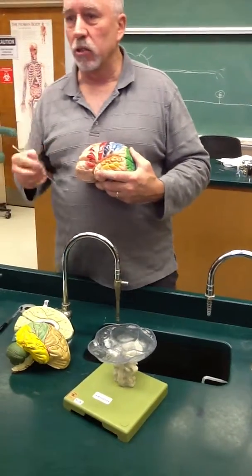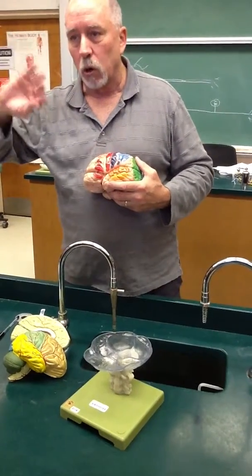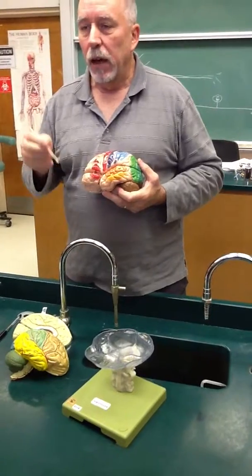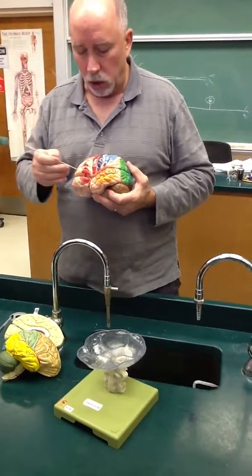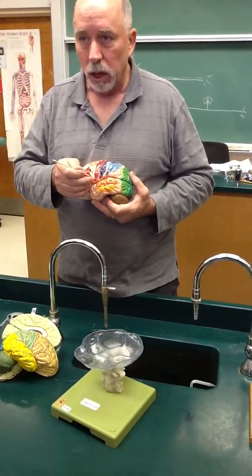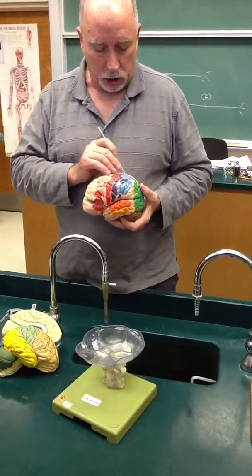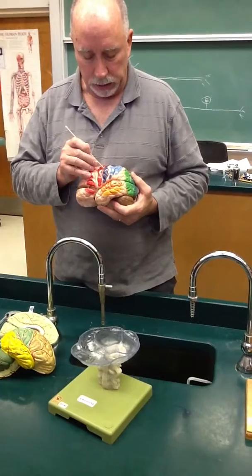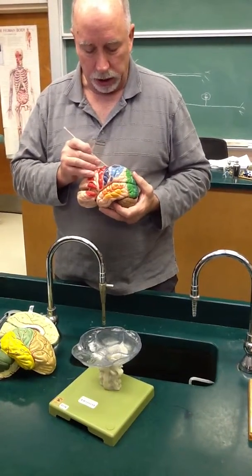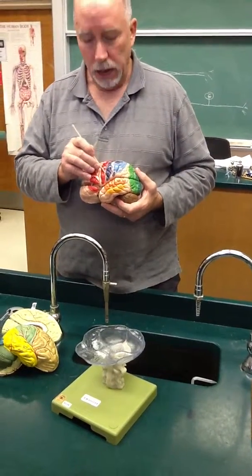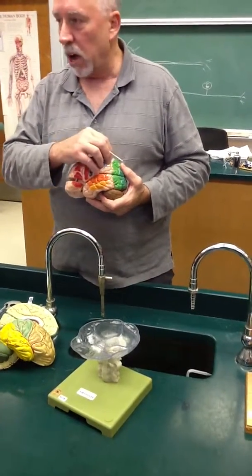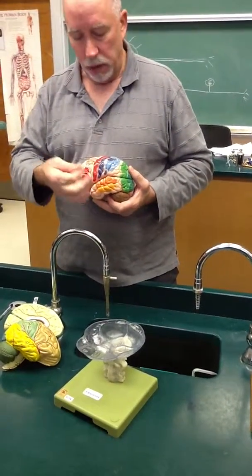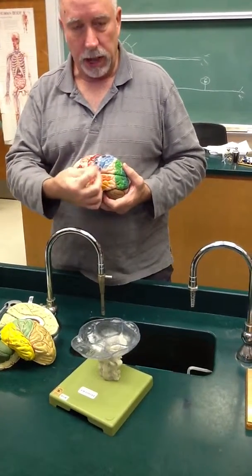Now sulci are narrow or small. They don't go real deep. They're not as deep as fissures. The only sulcus that travels from the lateral and makes it all the way to the longitudinal fissure is this one right here. What's that called, guys? Central sulcus. And it divides the frontal from the parietal lobe. So this side of the central sulcus is frontal lobe, this side is parietal.